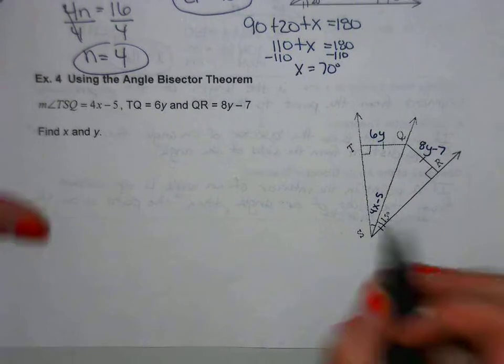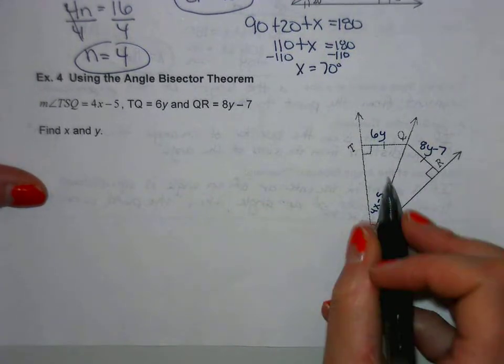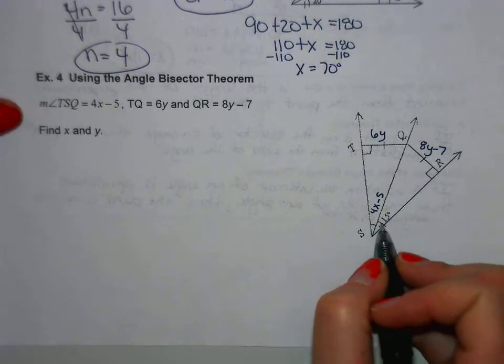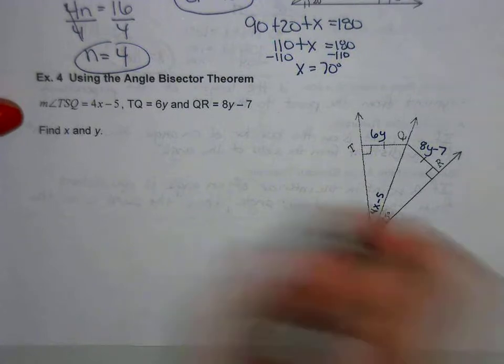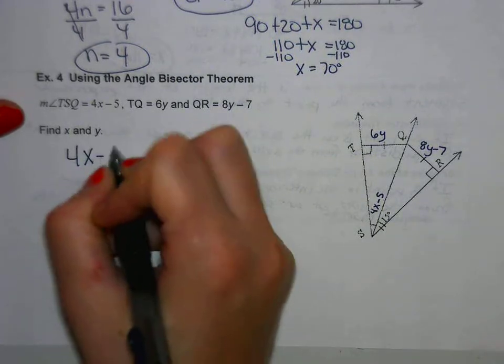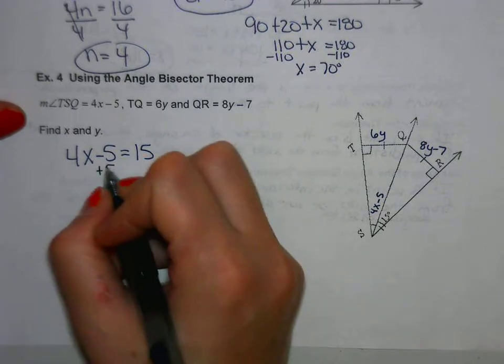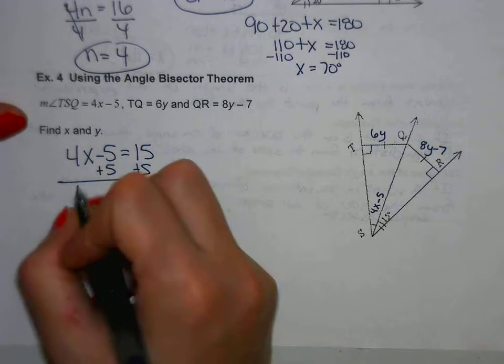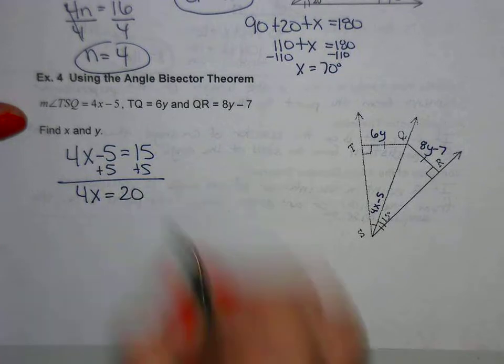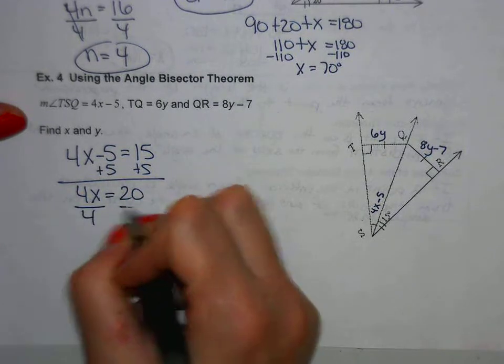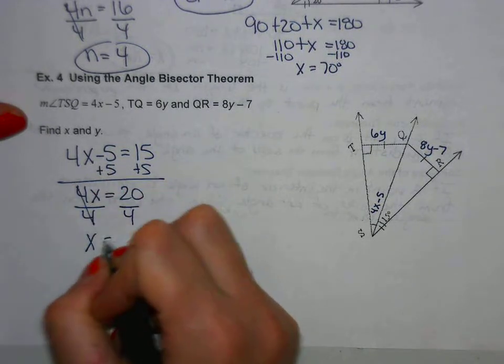So let's start with x. X is with our angles. We know this is an angle bisector, which means it's cut in half, so they're congruent. So that means 4x minus 5 equals 15 degrees. So I can add 5 to both sides. 4x equals 20. Then divide both sides by 4. X equals 5.